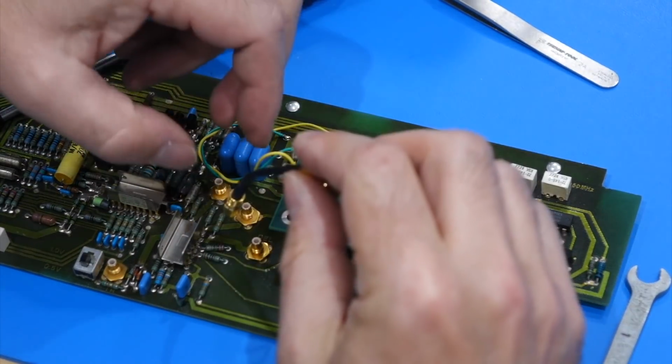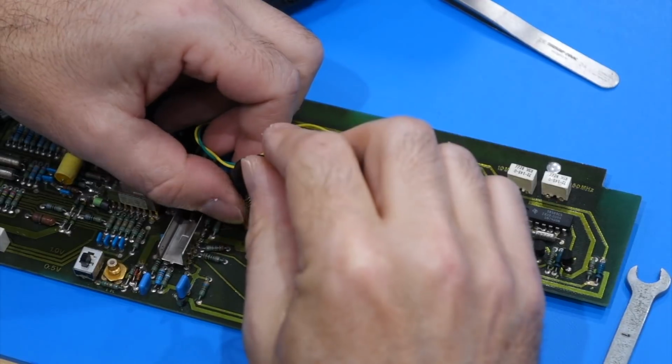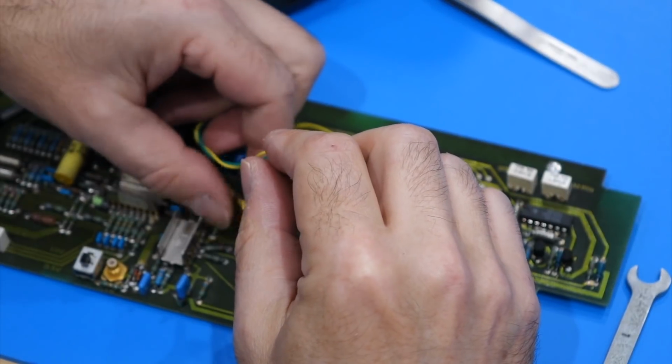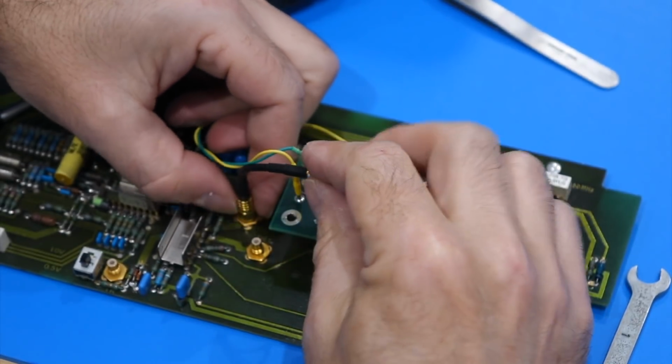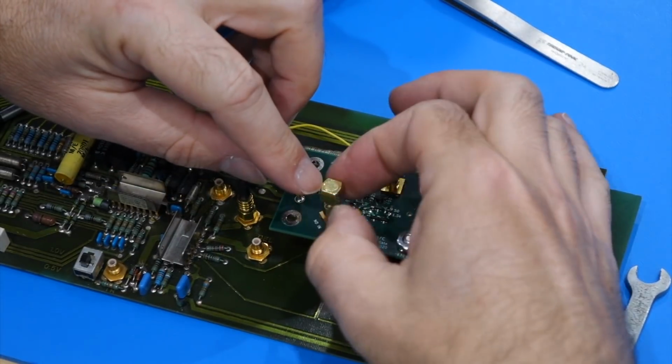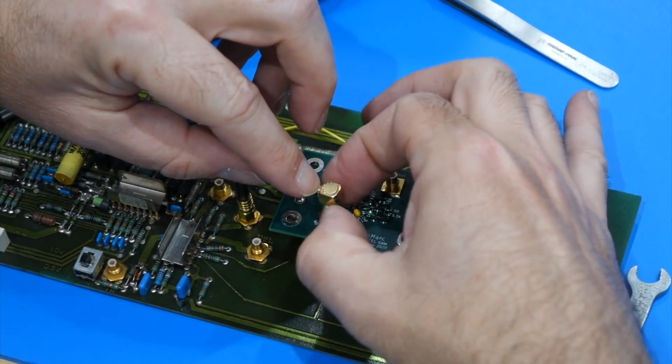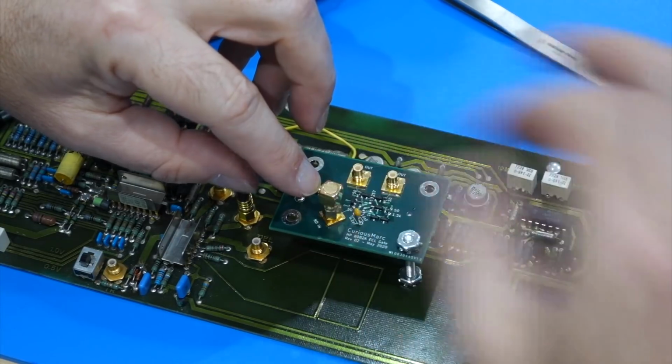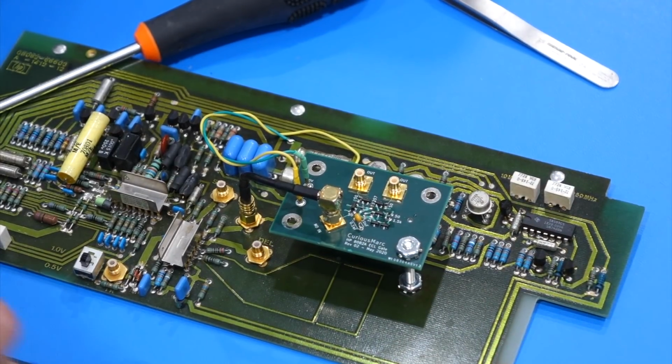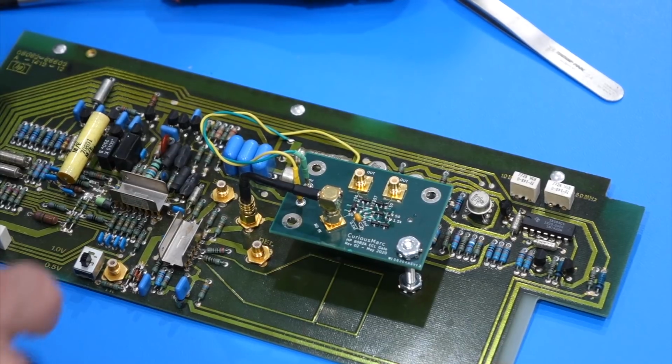And then that's my ND out, so that's the output that's still working. Goes in here, yeah, it reaches just perfect. And that's it, we are ready to plug it back in.